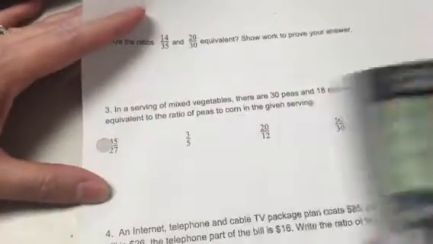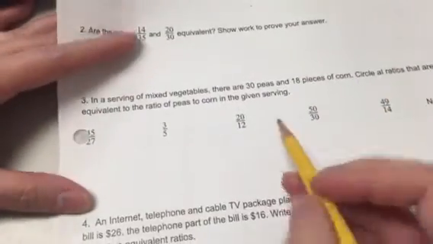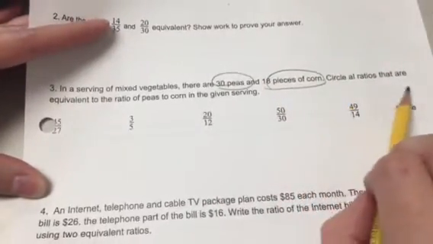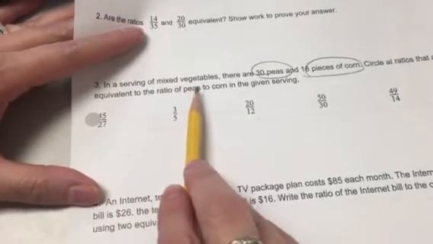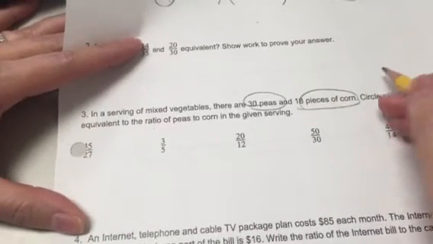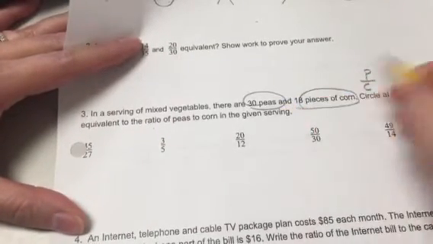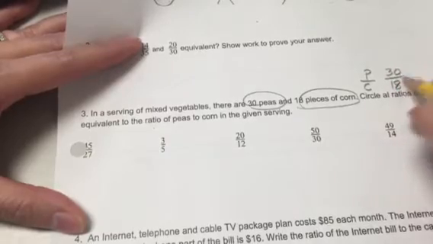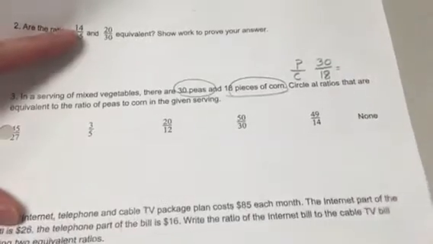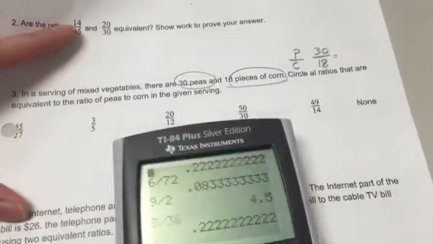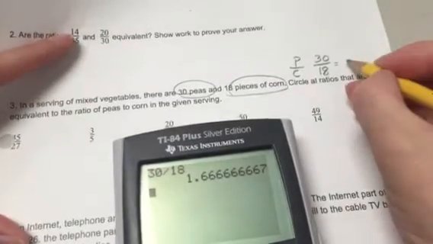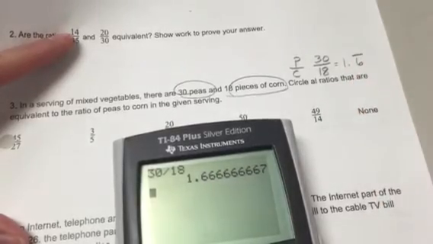Number 3 says, in a serving of mixed vegetables, there's 30 peas and 18 pieces of corn. Circle all the ratios that are equivalent to the ratios of peas to corn in the given serving. So if I wrote peas to corn, I would write 30 over 18. And I'm going to do the same thing. I'm going to turn that into a decimal by doing 30 divided by 18, and that's equal to 1.6 repeating.